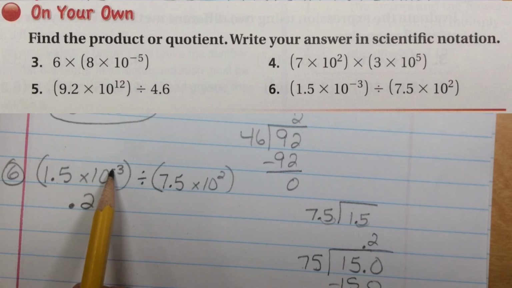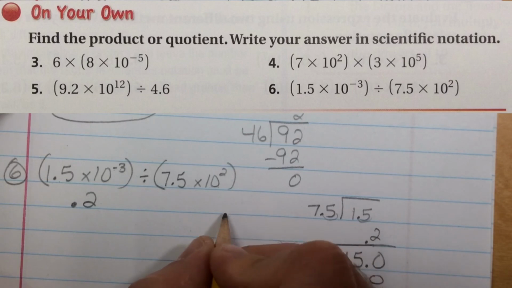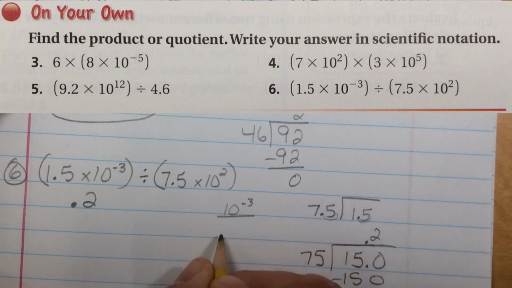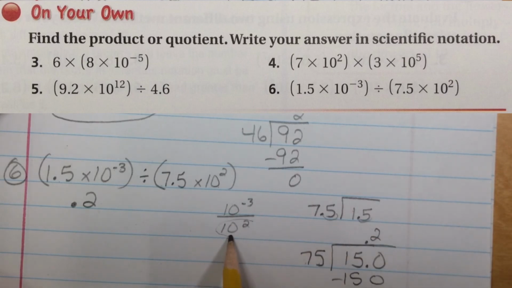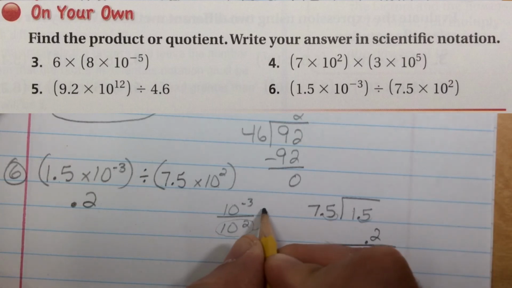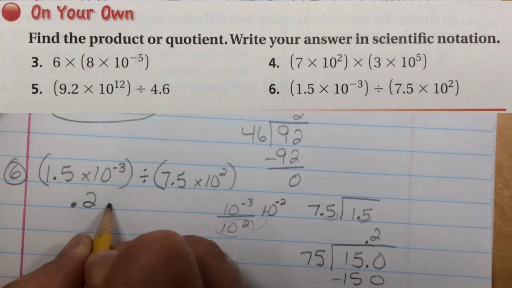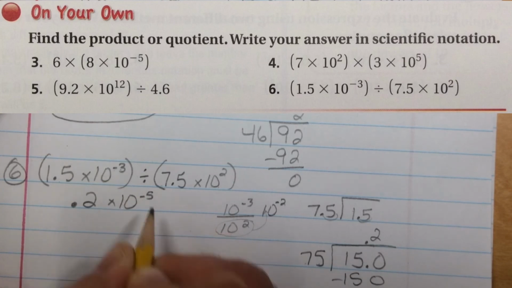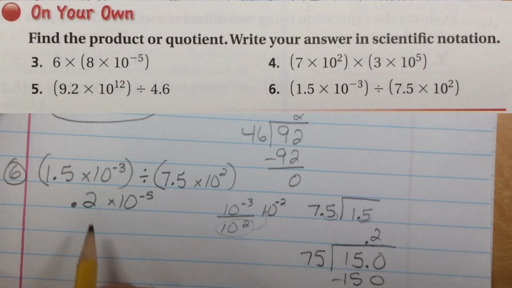10 to the negative 3rd divided by 10 to the 2nd. If you want to write it like this, 10 to the negative 3rd over 10 to the 2nd, that might help. But we are just subtracting these two, or you can think about it this way. Remember, if you're going to bring that up top here, this would have to turn into 10 to the negative 2nd. Putting a negative on there. Now you add those two. Any way you do it, you're going to get times 10 to the negative 5th. You could either bring that up here, just do your subtraction like that.